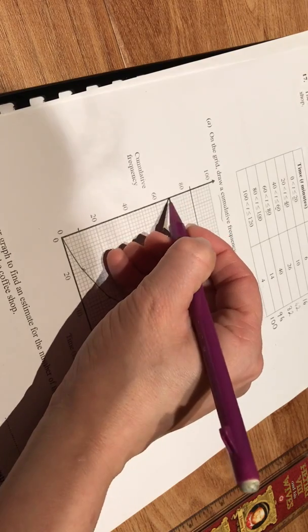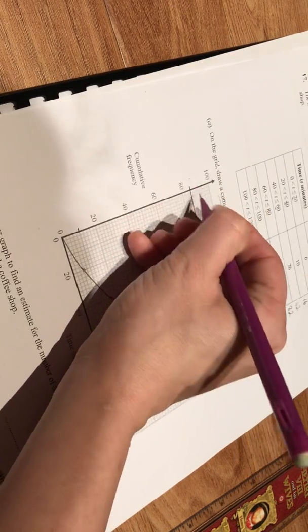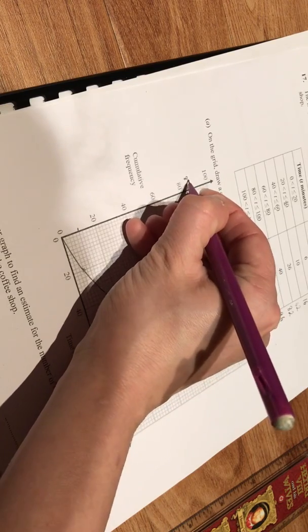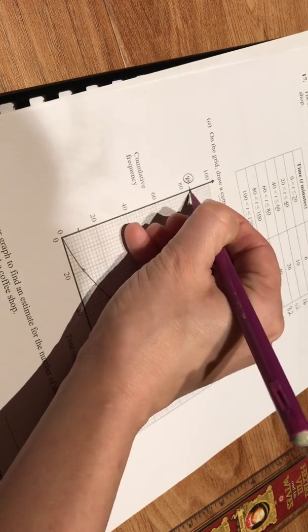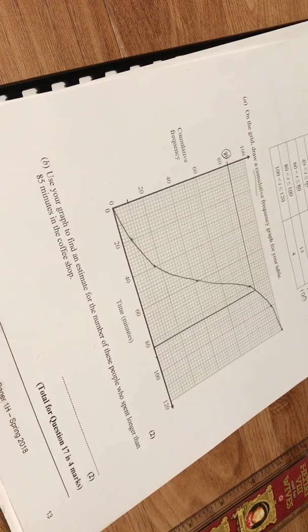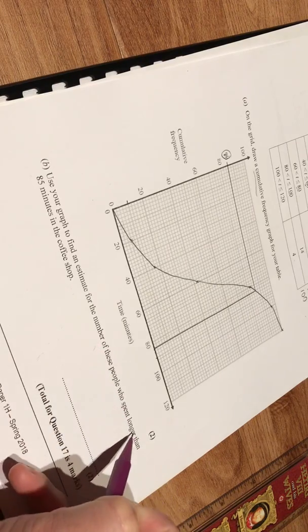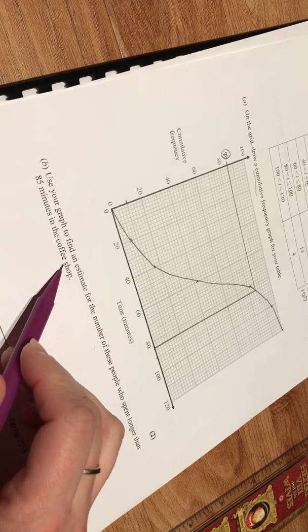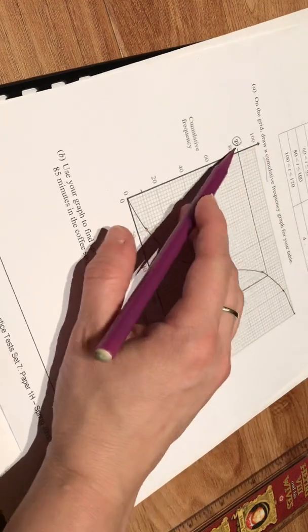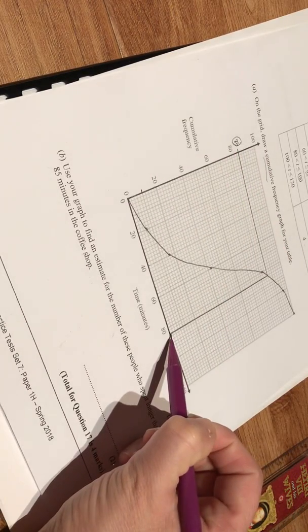Now we need to read off what that number is, and I can see, okay, that this is 80, and I believe that is actually 86. Okay, so that number there is 86. Now it tells you to use your graph to find an estimate for the number of people who spent longer than 85 minutes in the coffee shop. Now 86 people spent between 0 and 85 minutes.